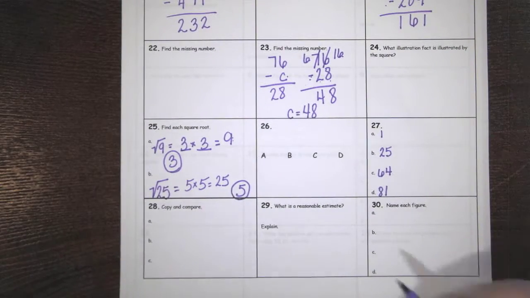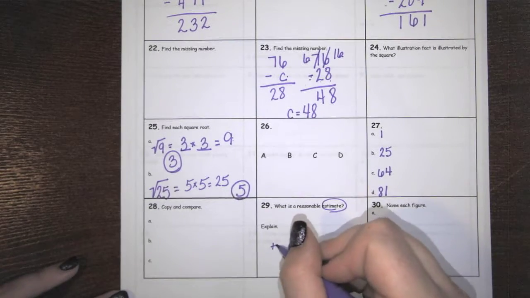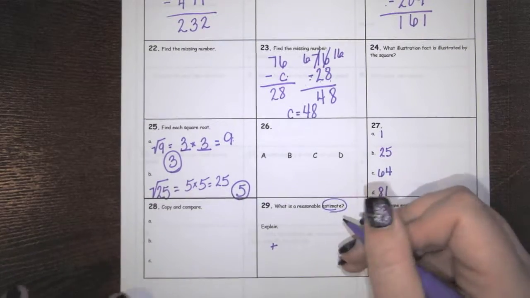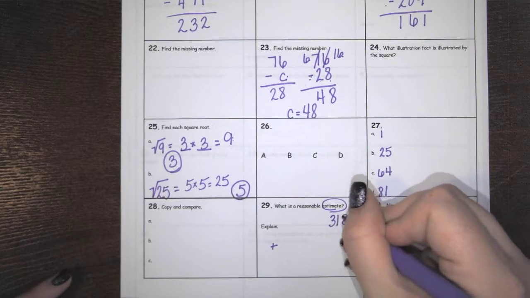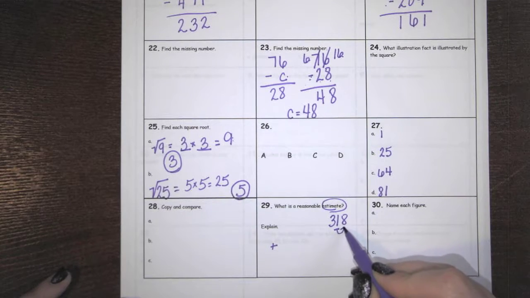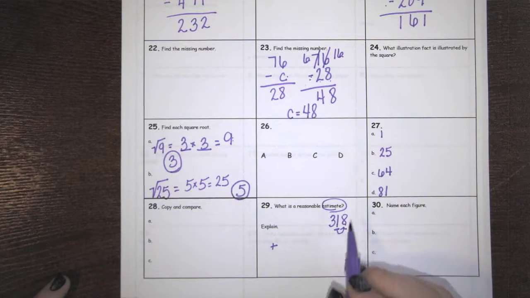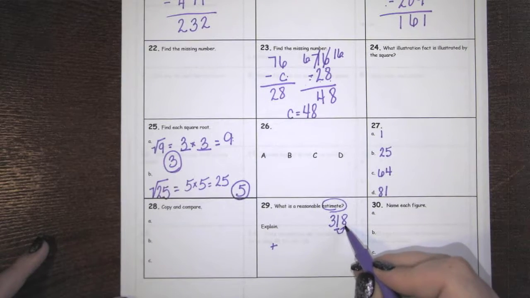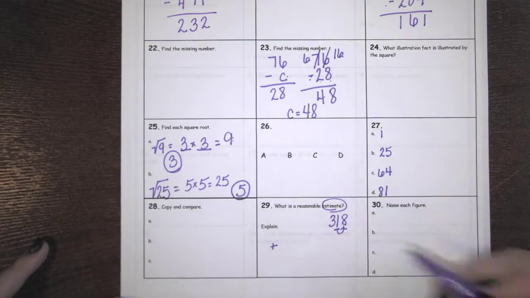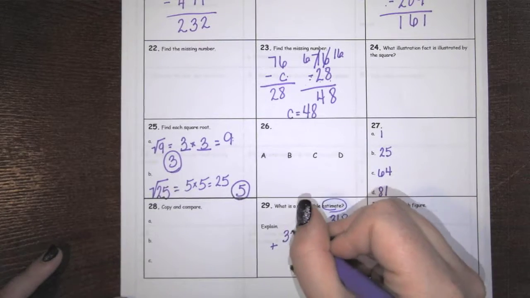So, when we have to estimate, we round and then solve, and we know we're going to add. So first, let's round 318. Let's round to the nearest 10. Underline the 1. Look at the 8. Is this 8 going to cause 1 to go up or stay the same? It only takes us 2 to get to 20, but we would have to go back 8 to get to 10. So we're going to make this 320.